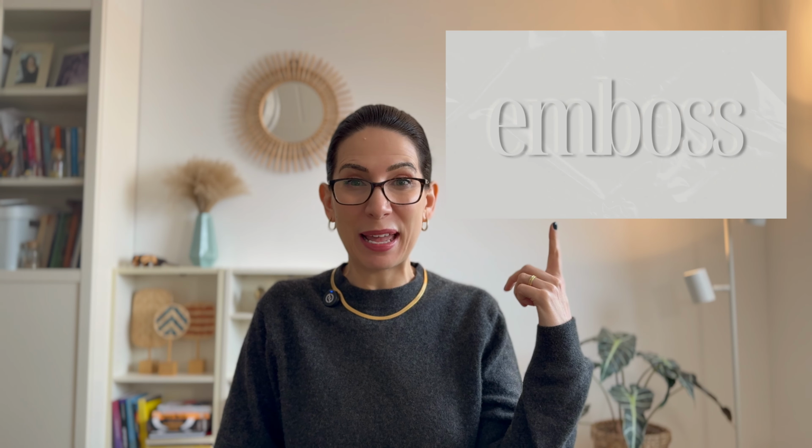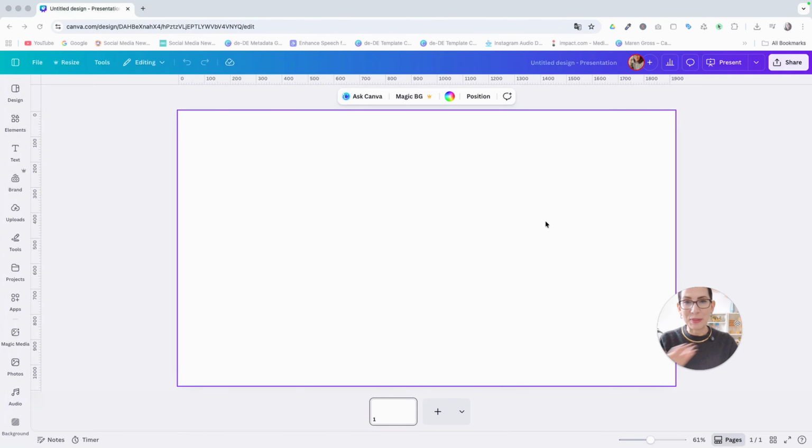In today's video, I'm going to show how you can create this super cool embossed text effect using Canva. Let's go. So I'm starting with a blank canvas.